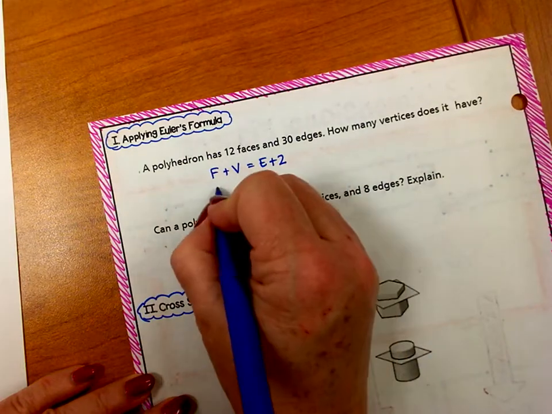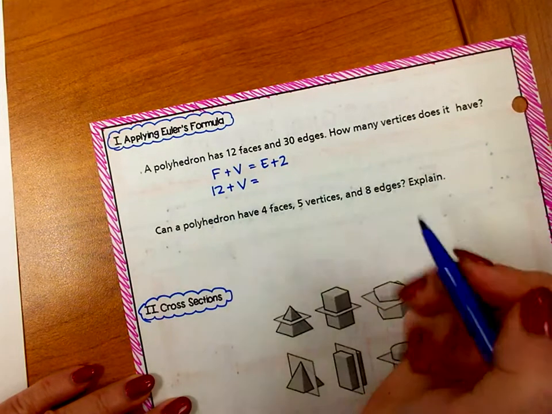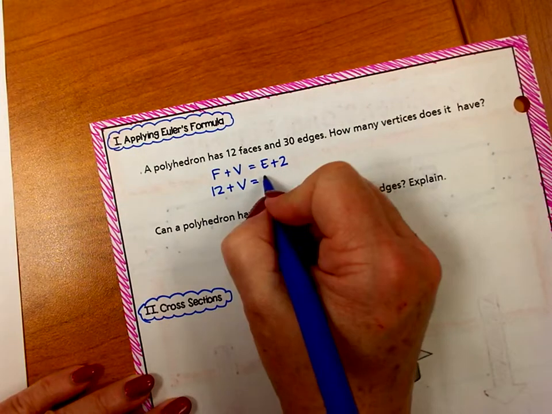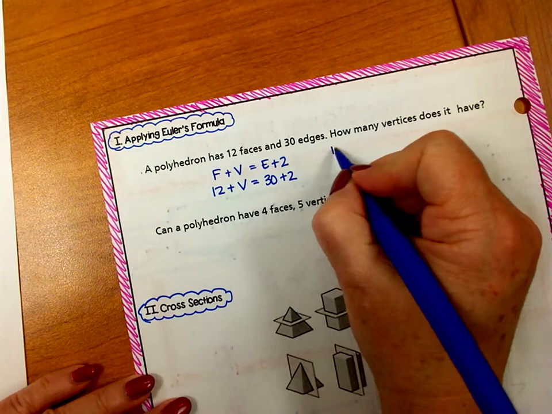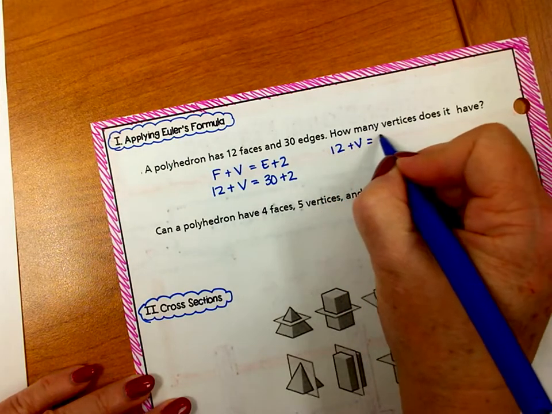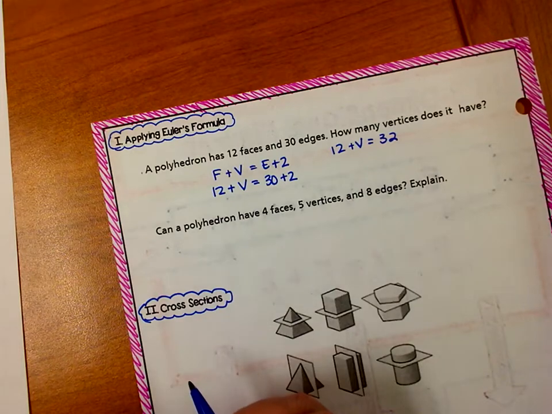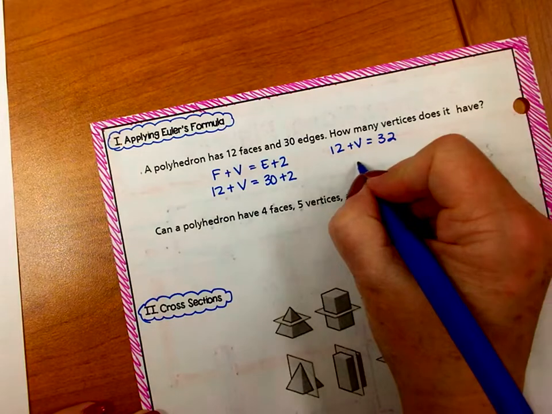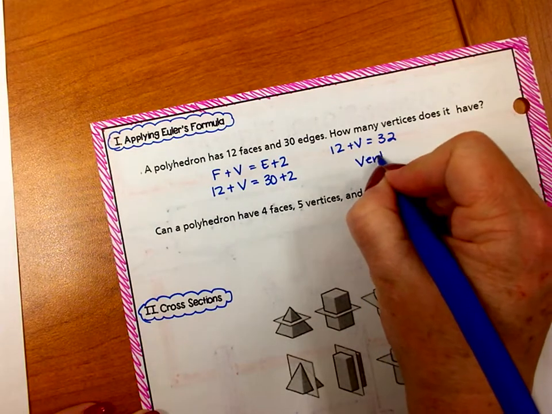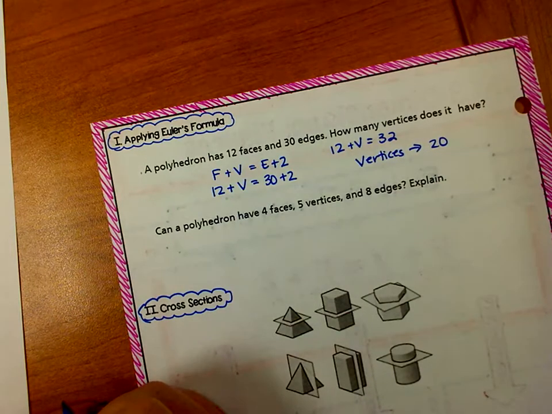So 12 faces, so 12 plus however many vertices is equal to 30 edges plus 2. So we've got 12 plus V equals 32. If we solve that for V, our vertices, we subtract 12 from both sides, and we get our number of vertices is 20.